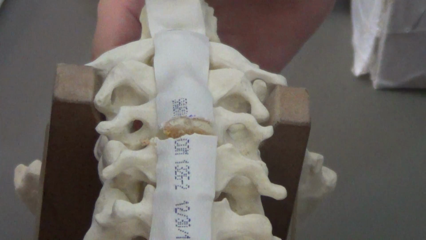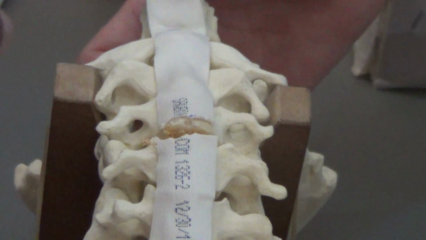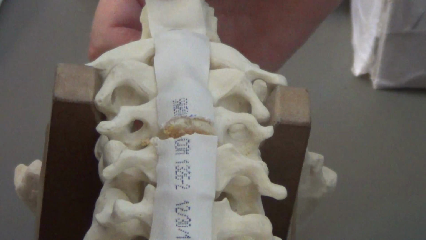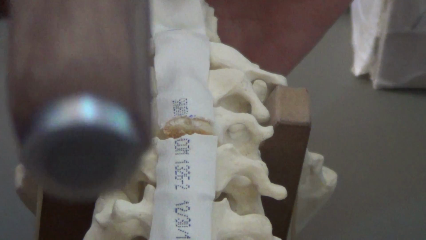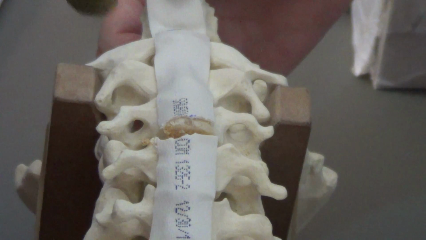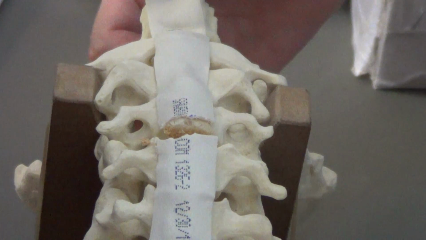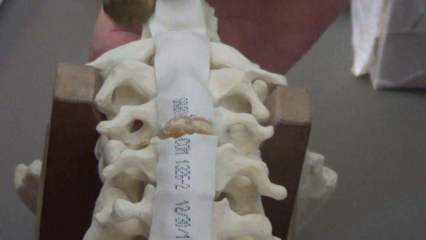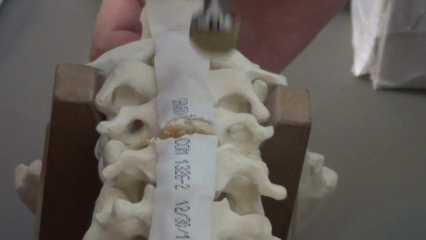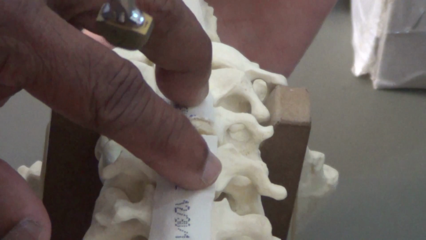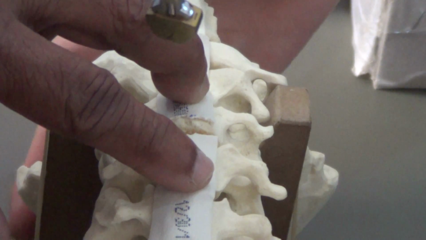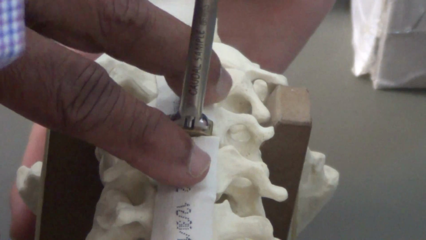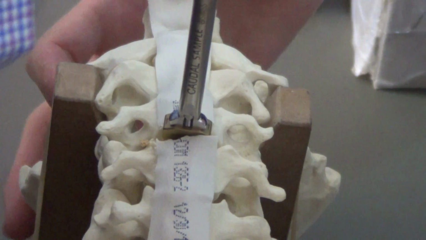And then how do you check which size of cage to be put? Usually the instruments will have different sizes of cage. The smaller size is 5 mm, and then you put a 5. It is very important that you see at this point your disc space is distracted. So you must see that once you put it, it is snugly fit, then you release the distraction.